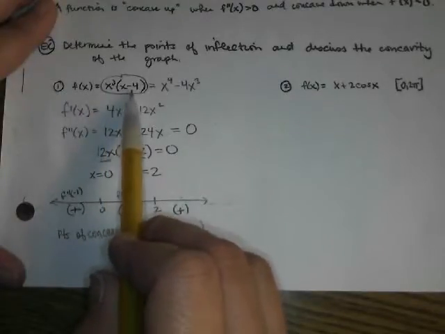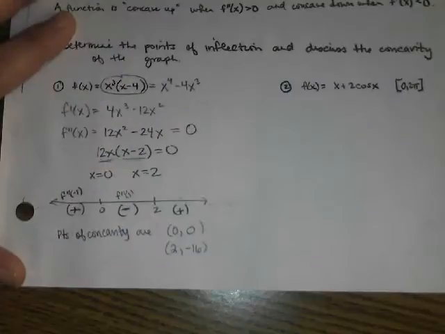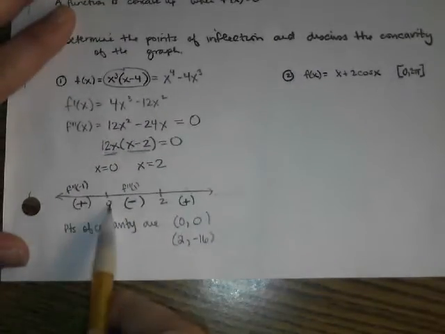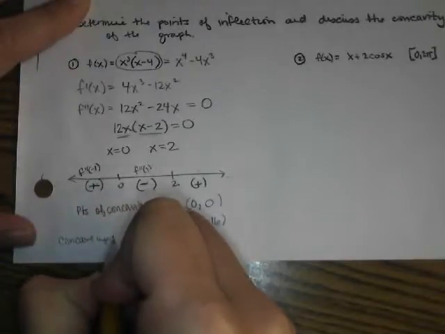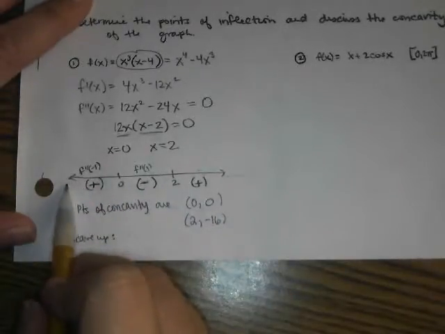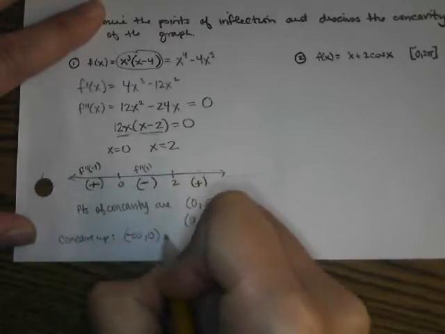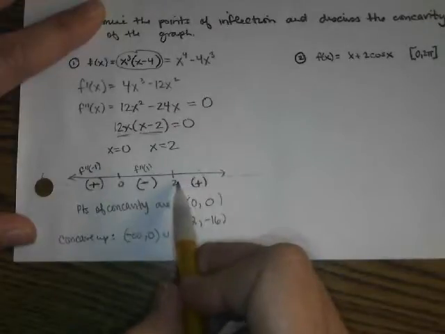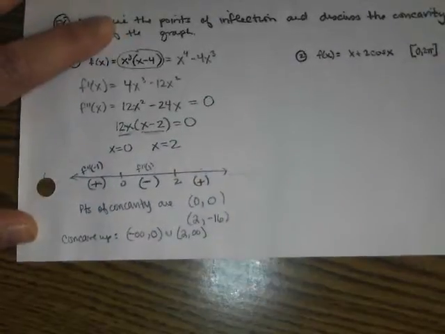So I'll give the intervals. It's concave up from negative infinity until 0. And it's again concave up from 2 to infinity. And then it's concave down from 0 to 2.